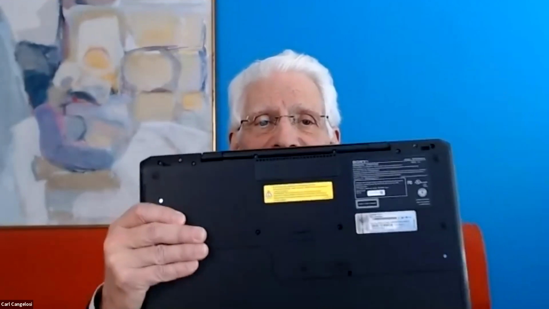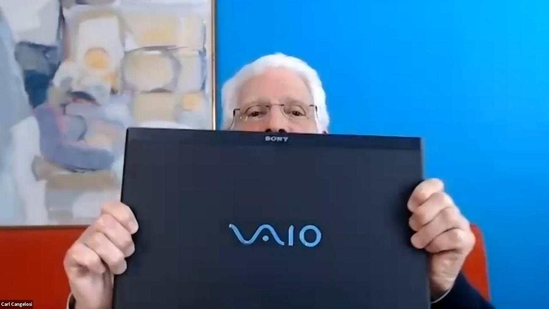First of all, the reason I bought a new laptop 2 years ago was I had this laptop, which you can see. It's a 15.6 inch laptop. It weighs almost 5 pounds.